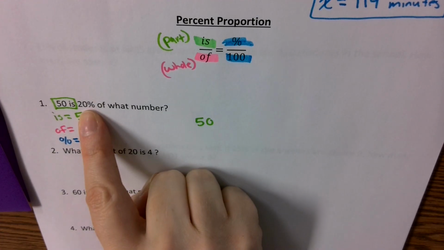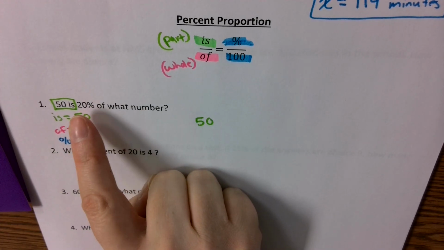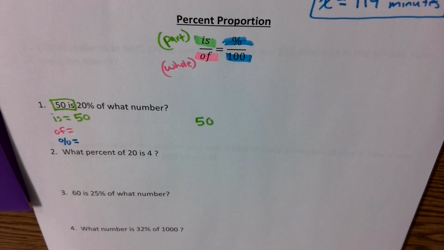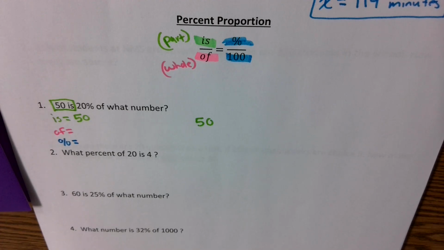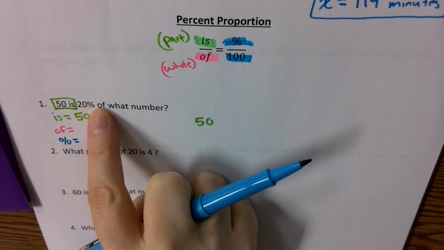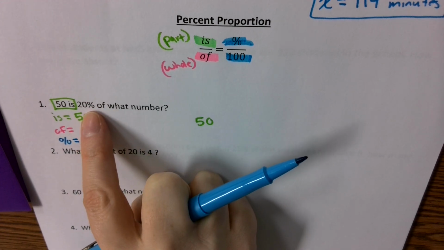Okay, now the next one, 20. Is that a percent or an of? A percent. How do we know it's a percent? Because it says percent. Let me tell you, I've had many students who incorrectly place a percent value because they see the word percent, but they don't see the percent symbol.